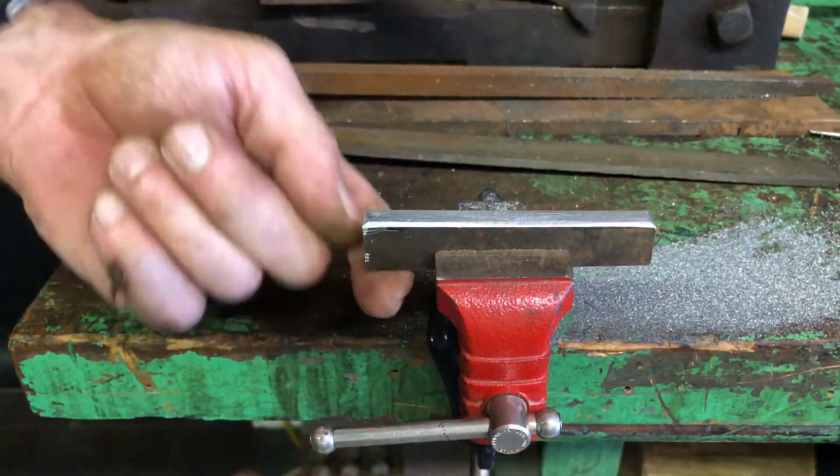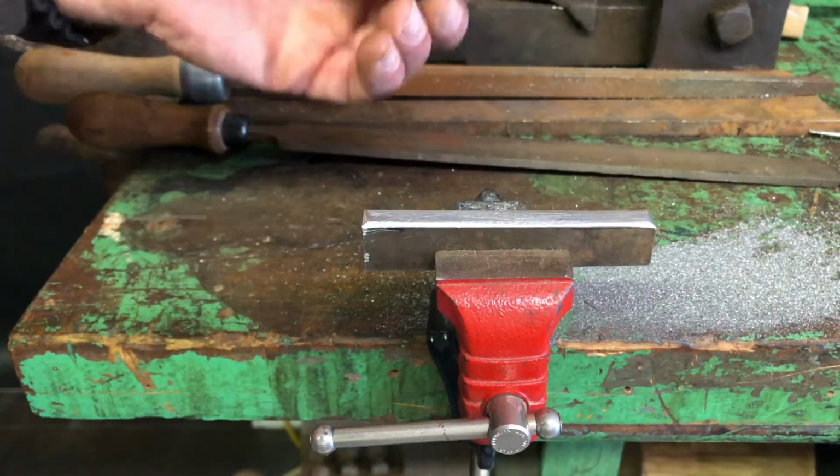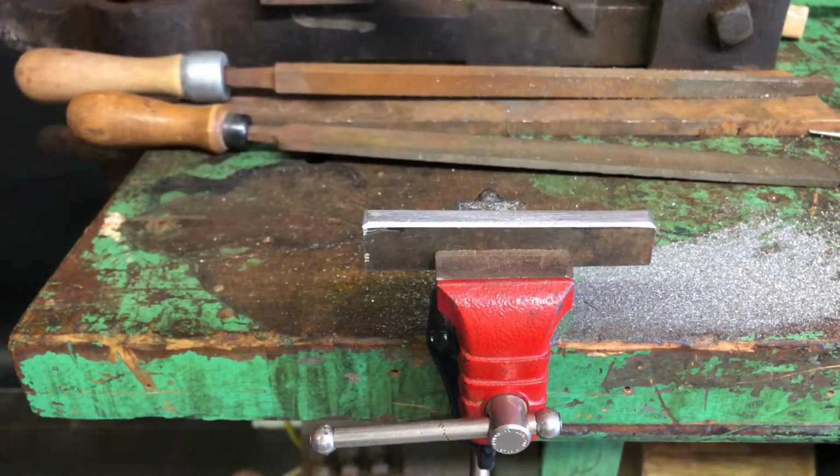I'll then come back around and radius all these other edges, and then we'll do a fit up and see how it's working with the space that this is going to key into.